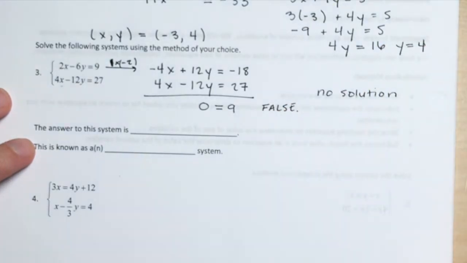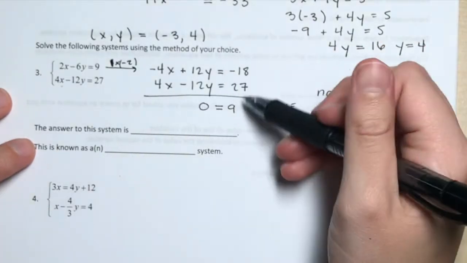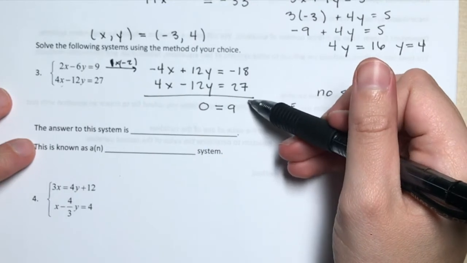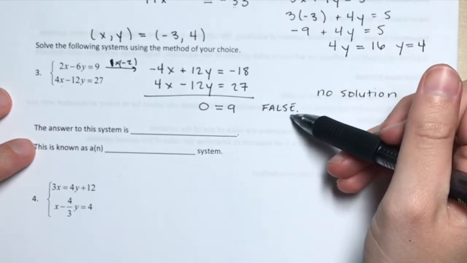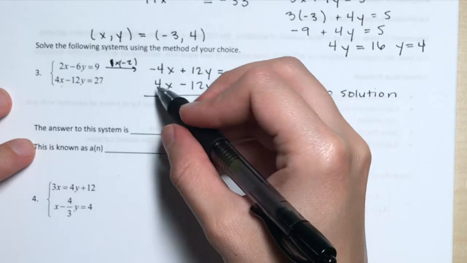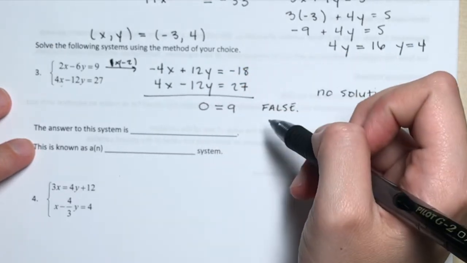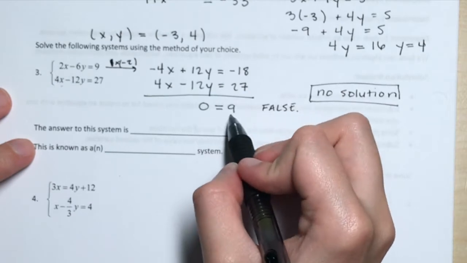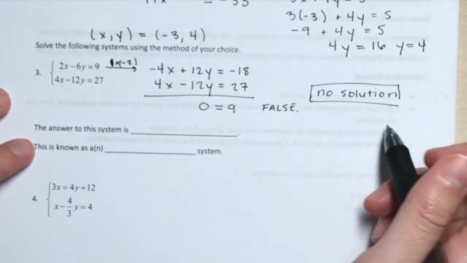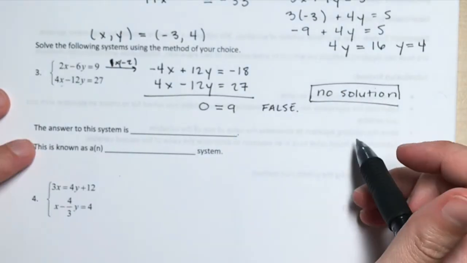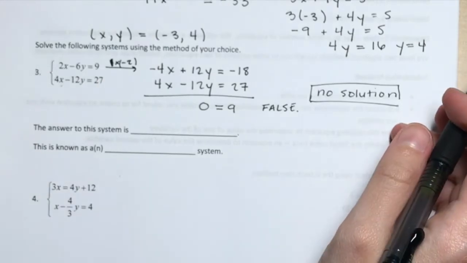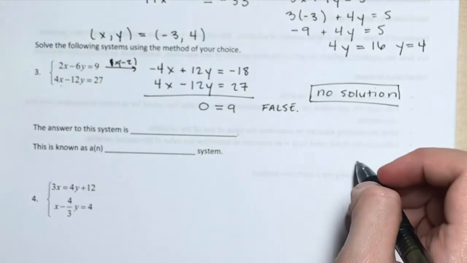That makes sense, right? If I try solving these equations and I get a false statement, it means that no x and y pair are going to be able to plug in here to make this work out. No matter what, it's going to turn out to be false. So, no solution. This puts us in the case we were talking about when we had parallel lines.